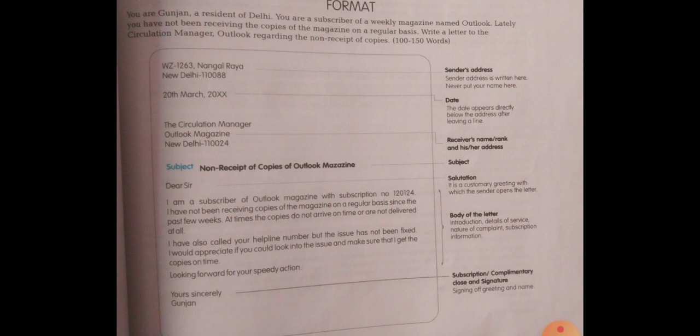Fine. So here we will follow all those steps. You may recall them. You would have noted them down in the notebooks. Please have a look at them now. At the very first, what is coming? Sender's address. Then there is a date. Then receiver's name, rank and his address. Here rank suggests the position. First of all, you will mention the position of the person concerned. Then you will write the name of the institution or the concerned thing. Then you will mention the place or the address.